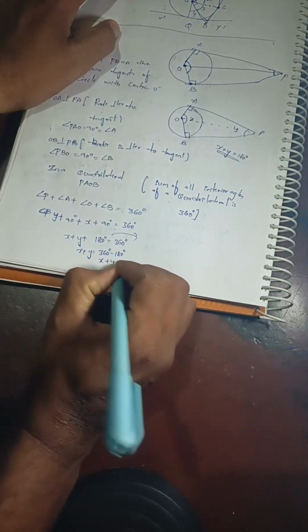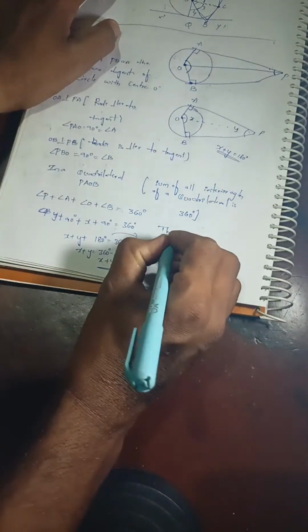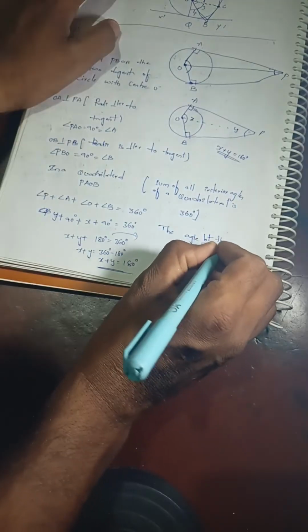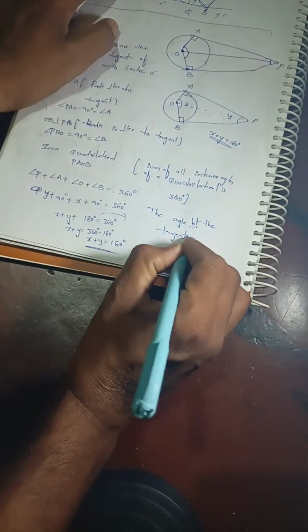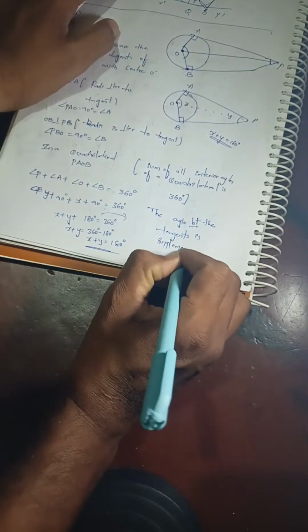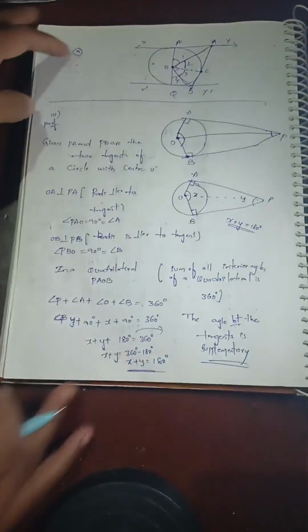So x plus y we are getting 180 degrees. So we proved that the angle between the tangents is supplementary. Like this you have to prove this theorem.